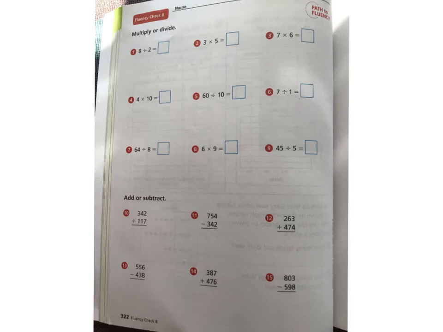All right, here we are on page 322, which is our fluency check to see how you're doing with your facts. If possible, try not to use your times table. If you do use your times table, just write up at the top, used TT, or used times table, okay? That way I'll know. And then down here you have addition and subtraction. Biggest important thing there is to remember to watch your sign, because they switch back and forth between plus and minus, okay? Let's do one of those together.